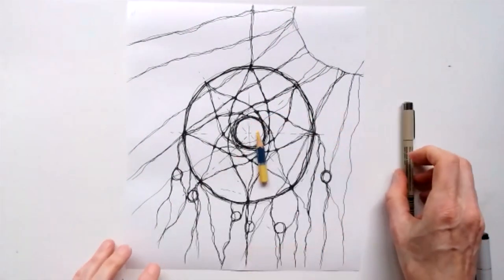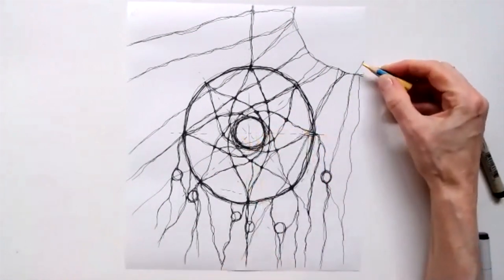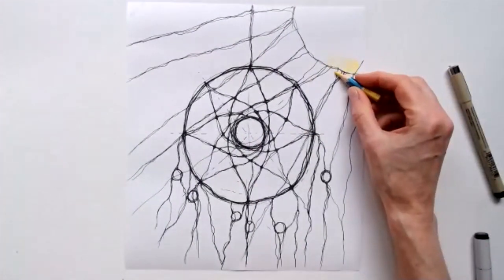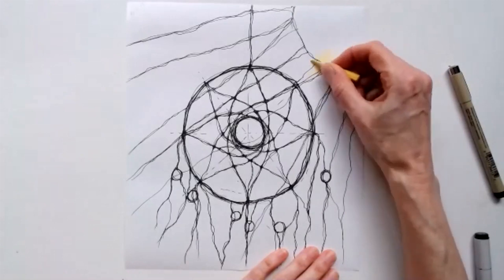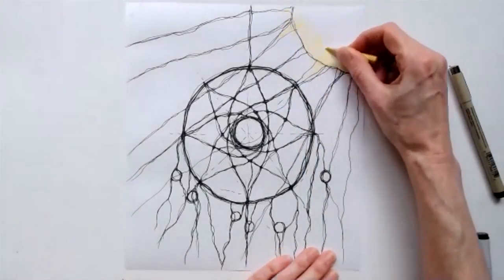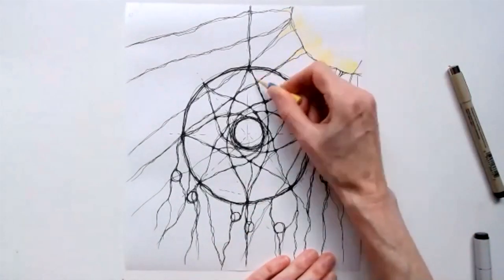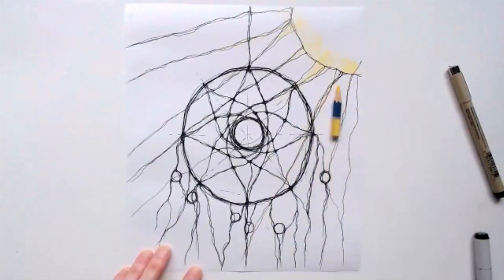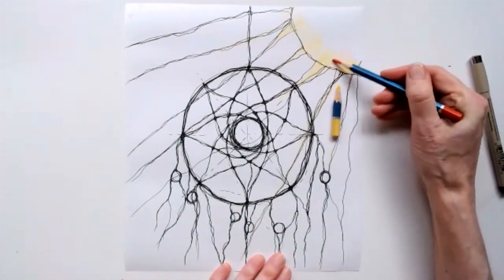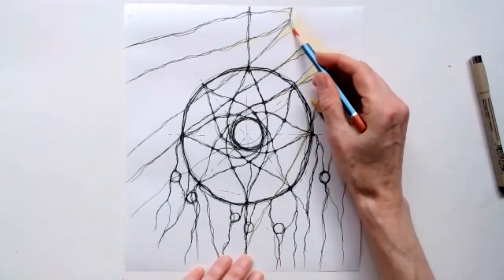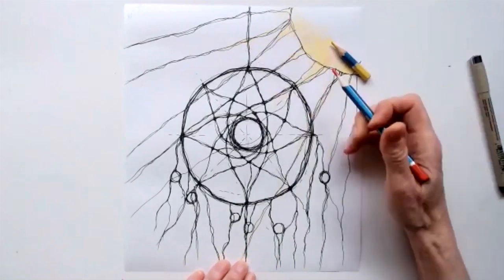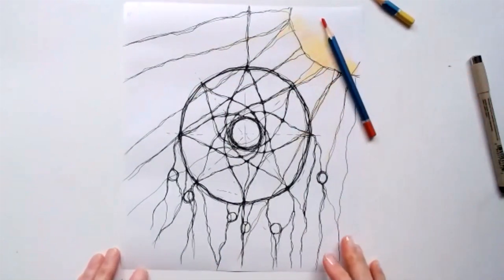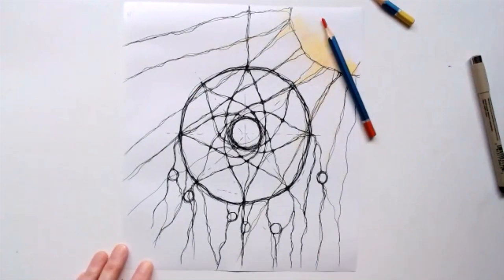I assume it's enough for now. There's my sketch, and I would like to start applying color. Of course, the first one, I apply yellow from the sun. With coloring, please, you can use your intuition, use your desire, how you want to apply the colors. It will be yellow, of course, orange. And the Dreamcatcher itself, I don't know. It could be any color.